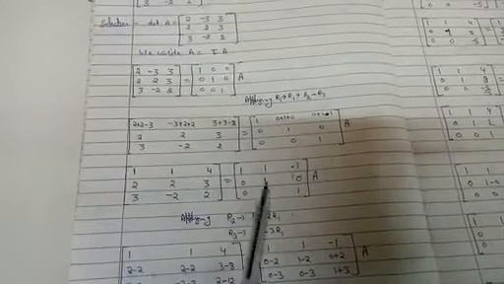So I'm getting 2 plus 2 minus 3, minus 3 plus 2 plus 2, then 3 plus 3 minus 2, and similarly here. After doing this, I got 1 1 4, 2 2 3, 3 2 minus 2, 2 and 1, 1 minus 1, 0 1 0, 0 0 1.